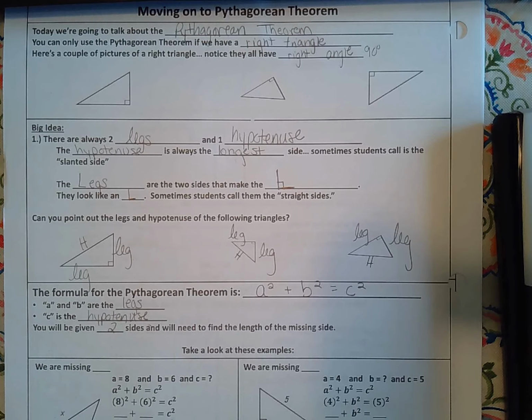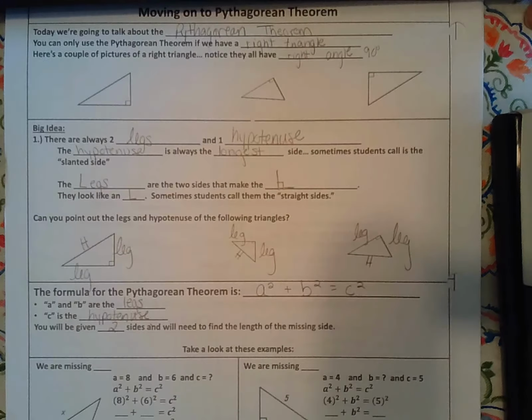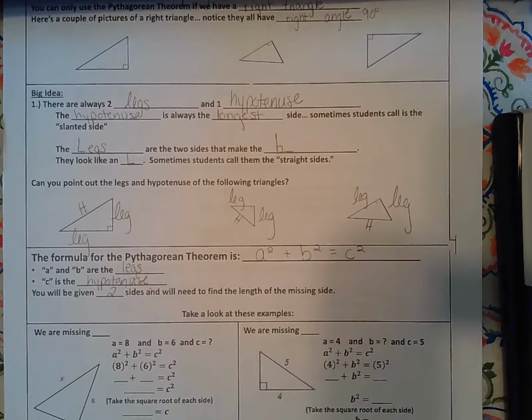You will be given two sides. Now, I'm not saying you're going to be given the two legs. I'm just saying you're going to be given 2 out of 3 of those. Maybe I'm going to give you A and C, or maybe I'm going to give you B and C, or maybe I'm going to give you A and B. And you will have to find the missing third side by using that equation.